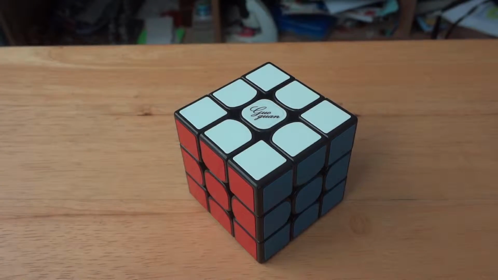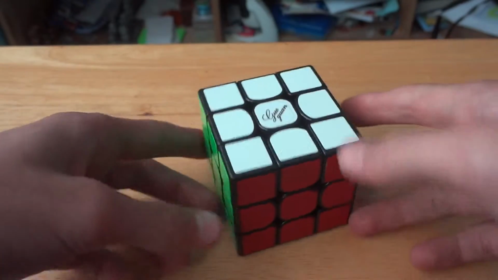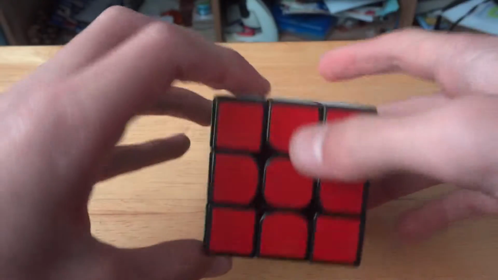Hello everyone! Today I'll be showing you how to solve a 3x3 Rubik's Cube.